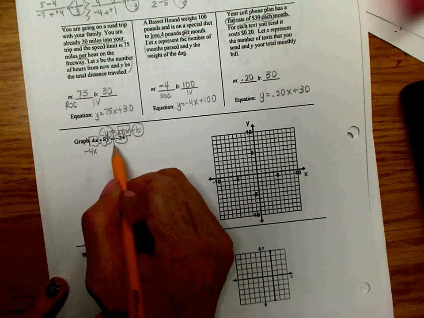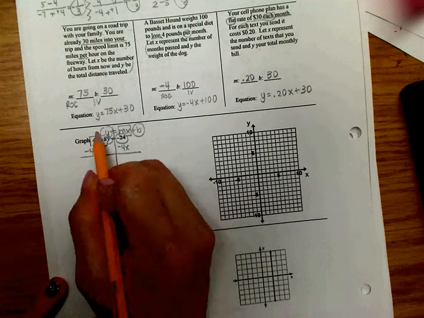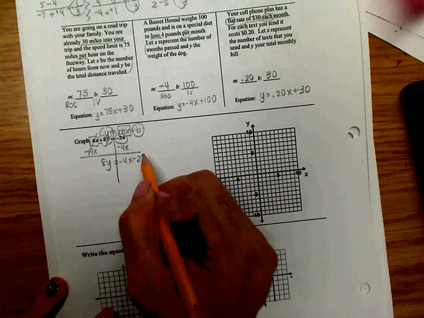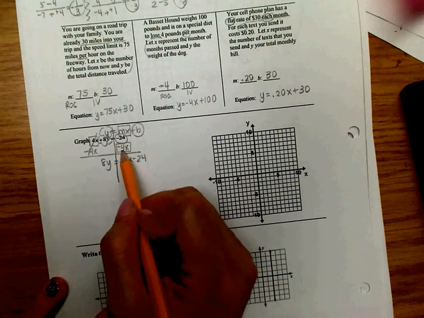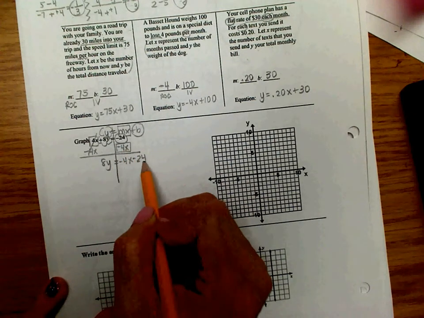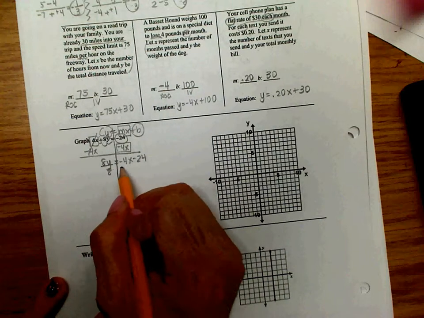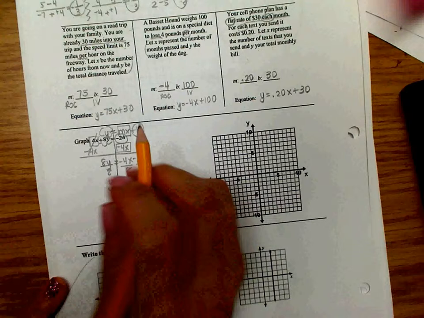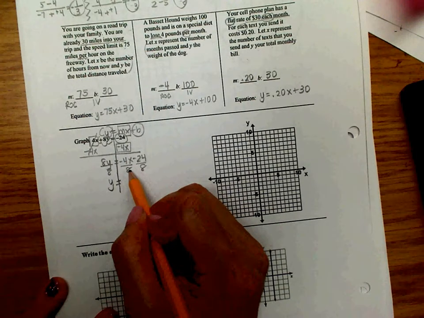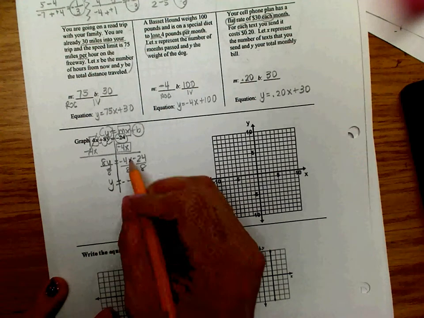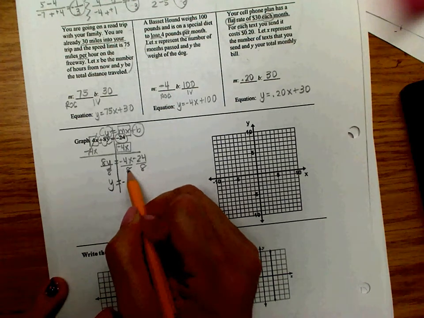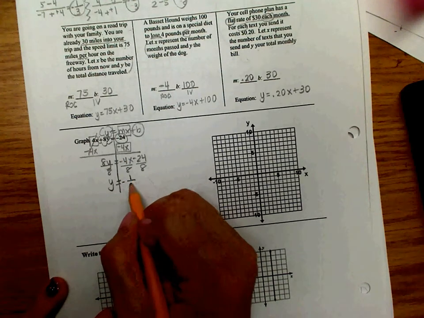You get 8y equals -4x minus 24. This is your box, right? They can't be combined, so you write them side by side. Divide by 8, divide by 8, divide by 8. Y equals -4 over 8, but then that's going to be divided. So 4 and 8 can both be divided by 4. 4 divided by 4 is 1. 8 divided by 4 is 2. -24 divided by 8 is -3.